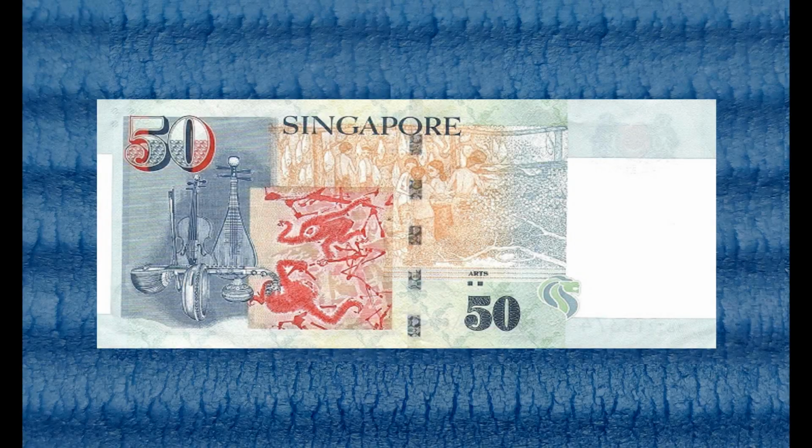Now let us discuss the reverse side of the banknote. When the note is observed from the left to right side, we can see that it has a large denominational numeral 50 in English on the top left corner and on the bottom right center of the note.